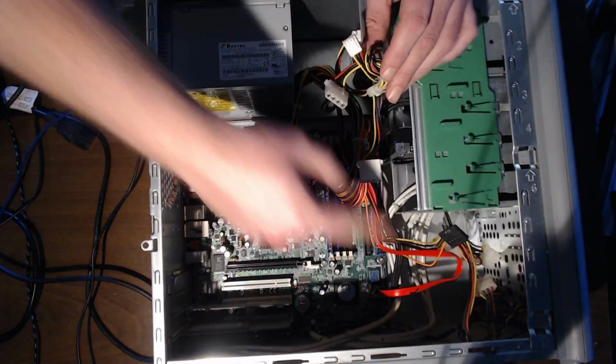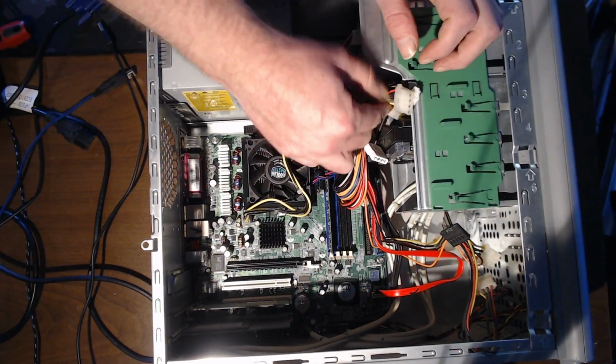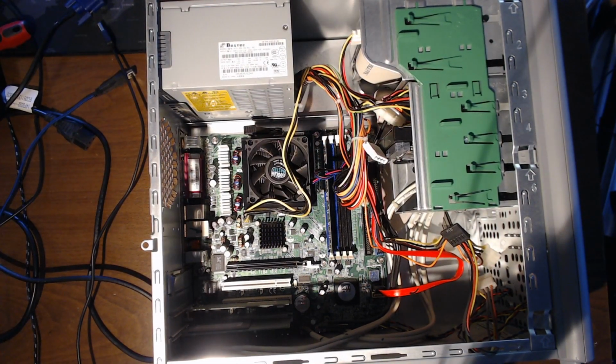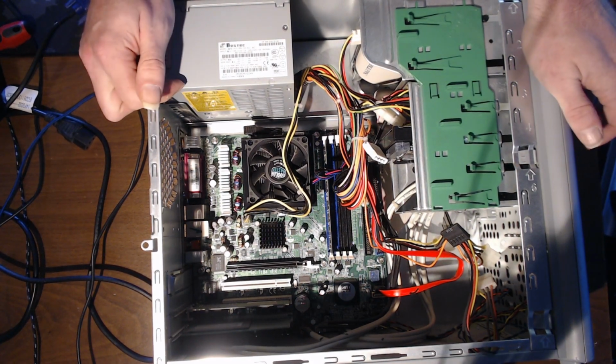Because this one was given to me, the other computer is from my mother-in-law. This one was given to me by my mother-in-law. Yes, have to keep them happy.